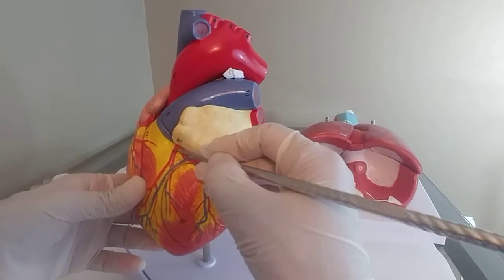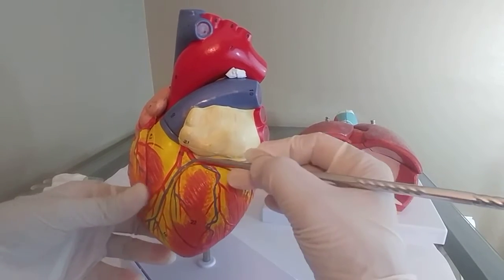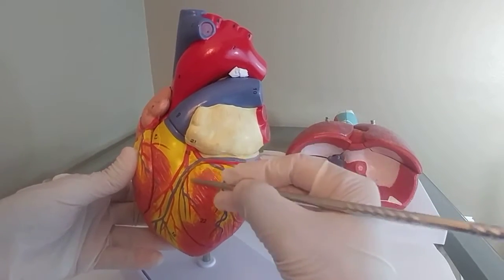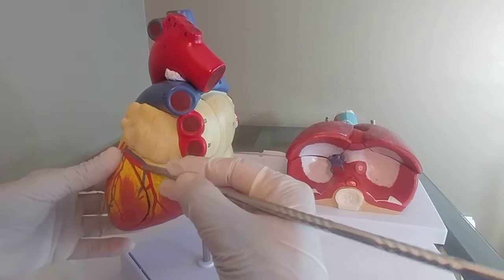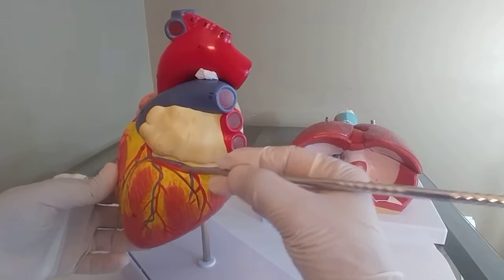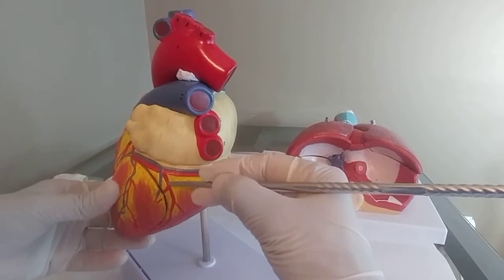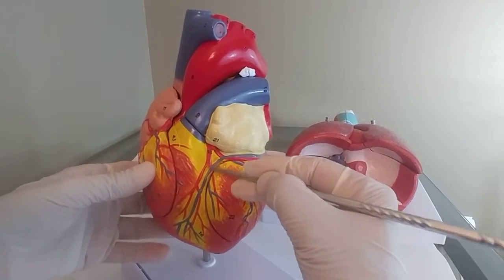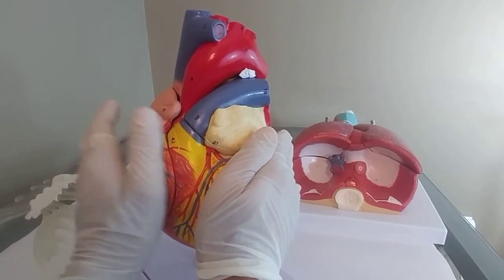The left coronary artery has two major branches. One is the LAD or anterior interventricular artery and the circumflex artery. The LAD may have the lateral diagonal branch, and the circumflex artery may give rise to the left marginal artery. It may also give rise to the ventricular branches.